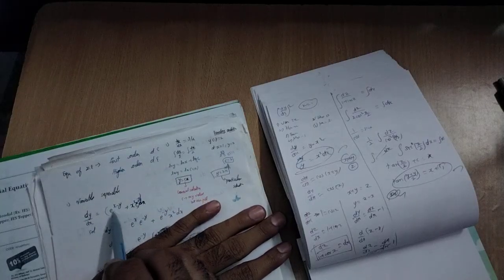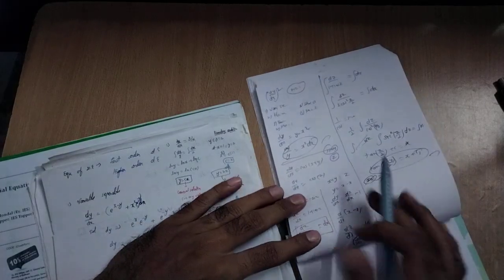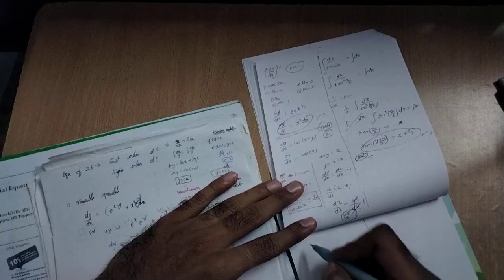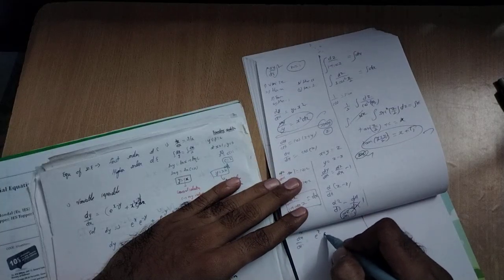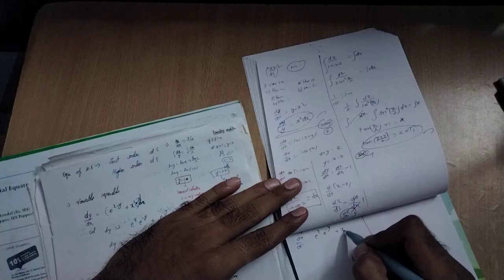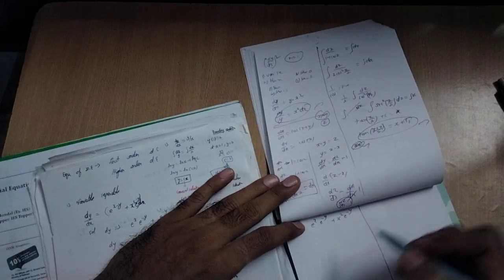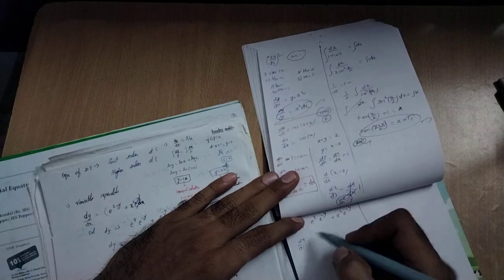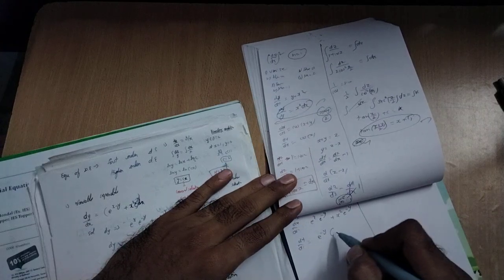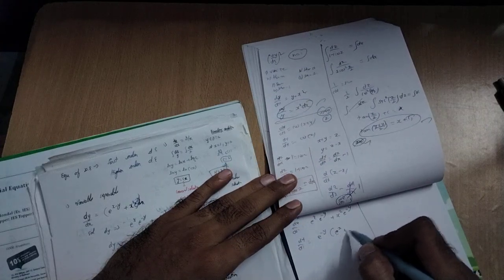So dy upon dx equals e of x, so you can see this is given as minus, dy upon dx equals e of x into x square e of minus y. Okay, perfect. So make it dx e of minus y, e of x plus x square.